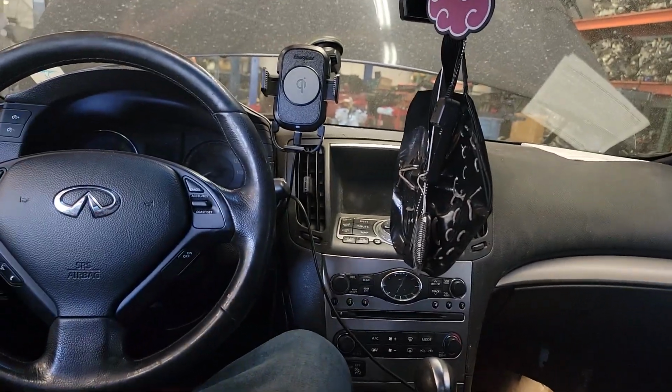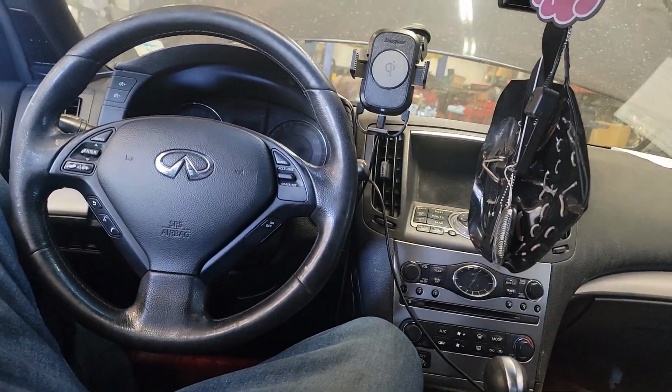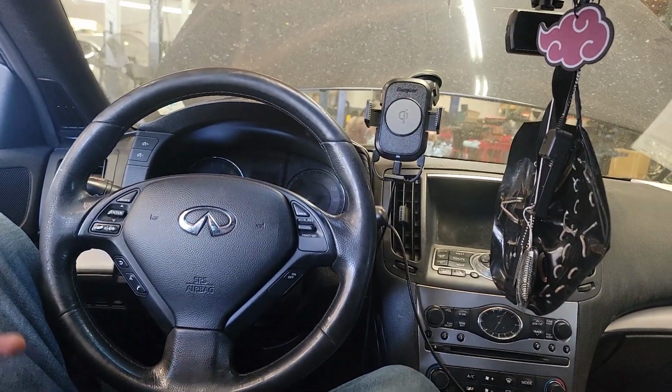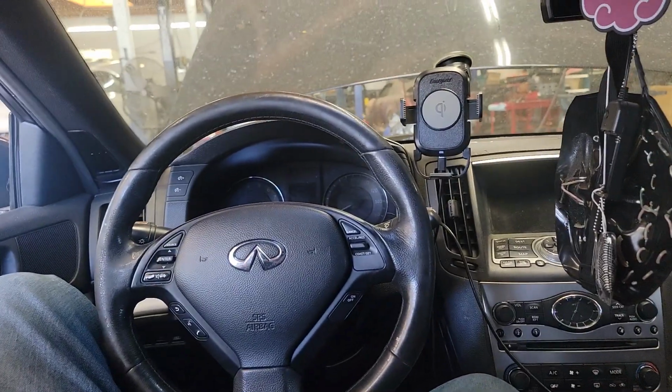The other thing I want to talk about is, how did his other ECU mess up? Obviously I don't know the history of this car. This car came from Washington, so the owner is going to take it back to Washington once the tune is complete.